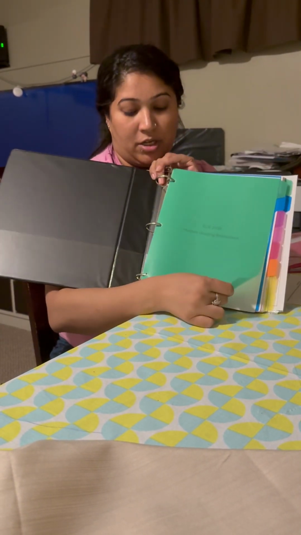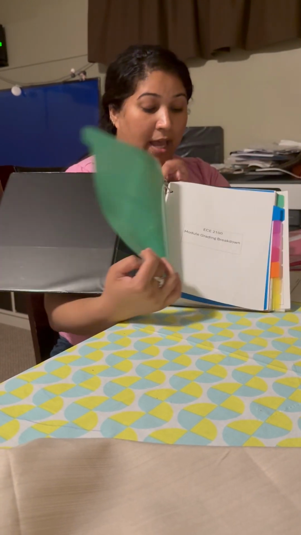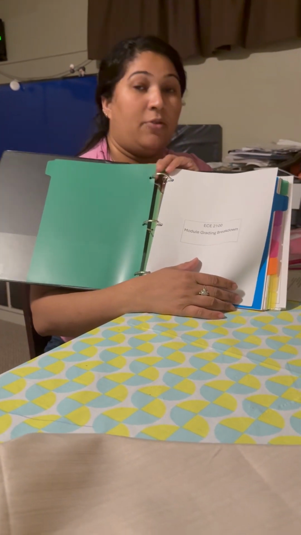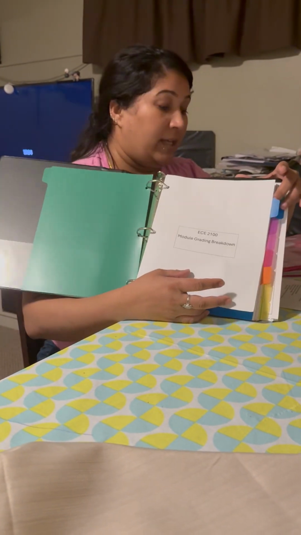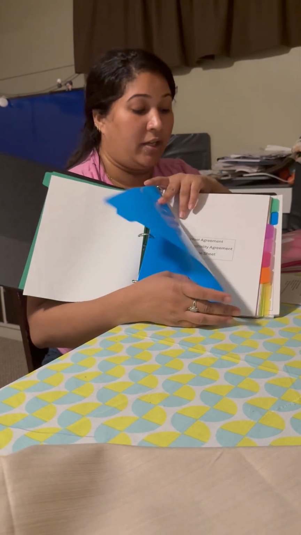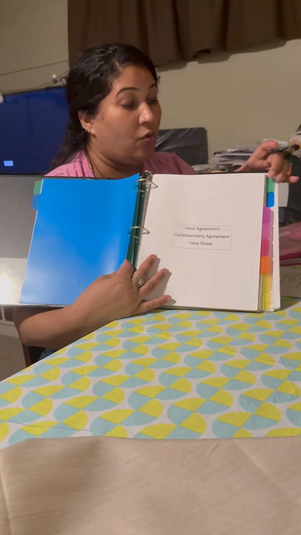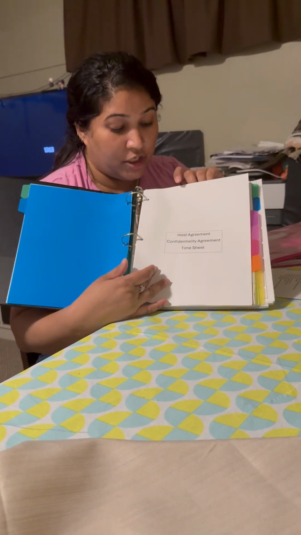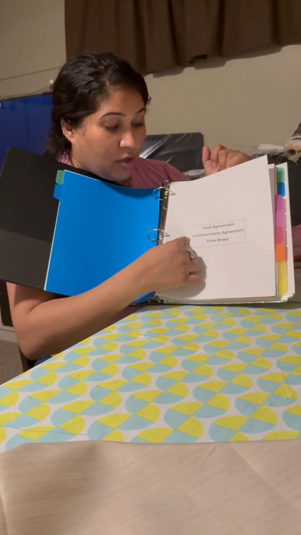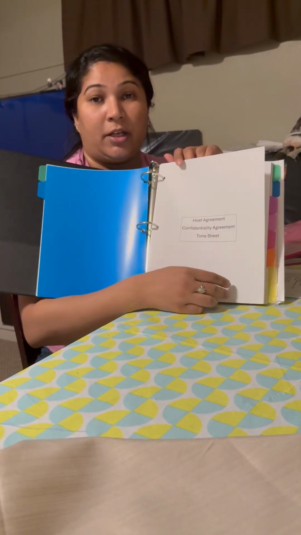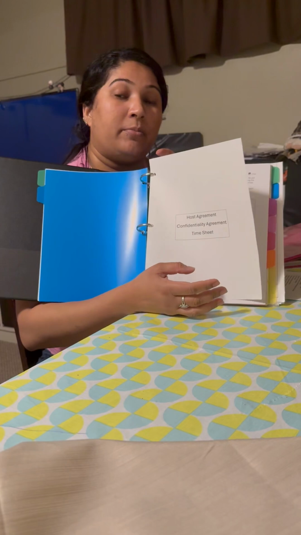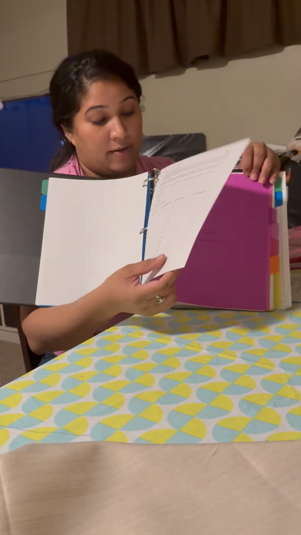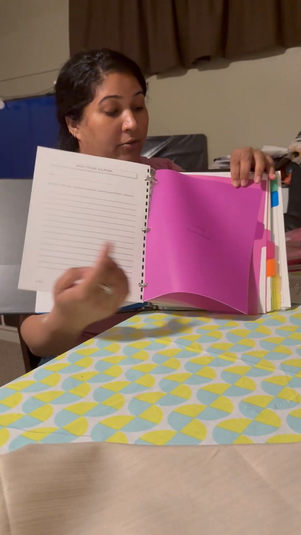The first section in 2100 is the module grading breakdown. This is where I will have all my gradings and be able to put everything in here. The second one is the host agreement. This is where I will have the host agreement, timesheet, and confidentiality agreement from the college and from the child care facility. I'll be putting everything here.